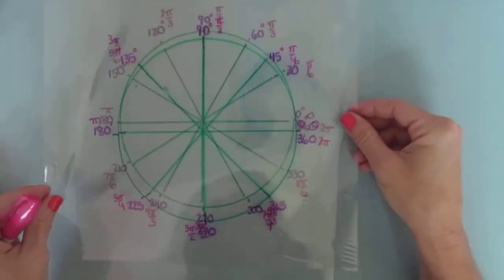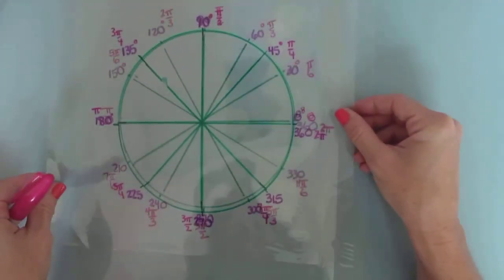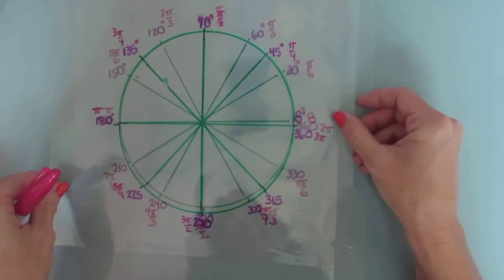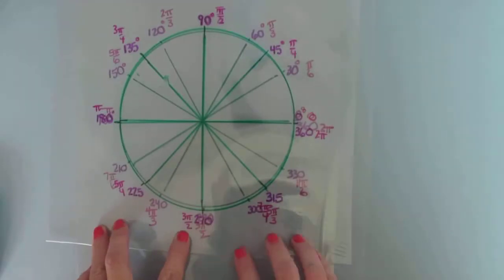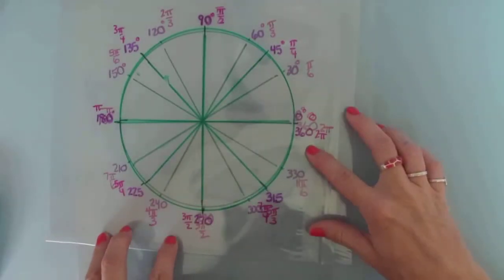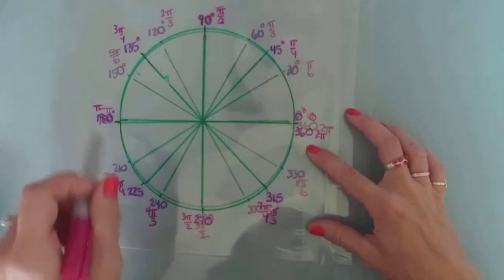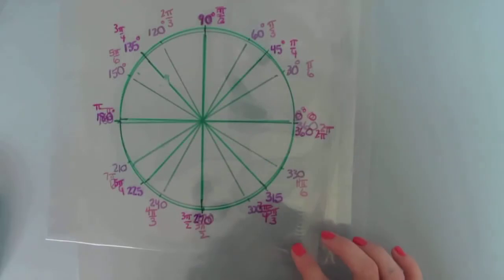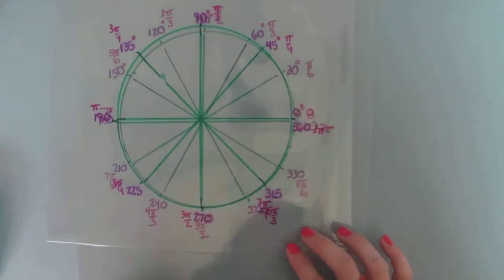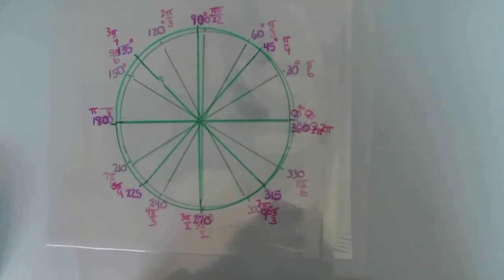Okay, now let me lay this down over top here to create our full circle. It's a little jumbled there because I wrote things at different spots, but you get the idea. So your full circle with degrees, your full circle with your radians. And hopefully these strategies are going to help you to memorize your unit circle, both degrees and radians.